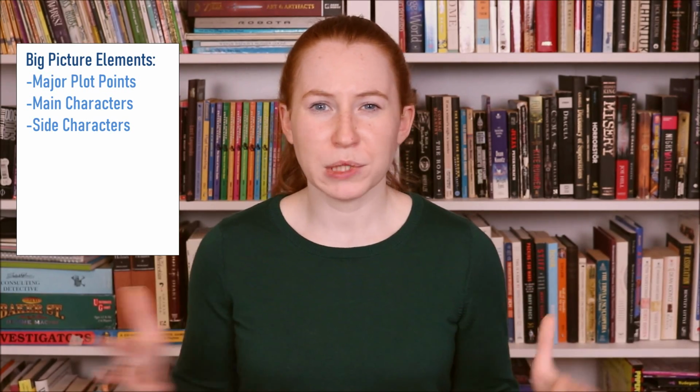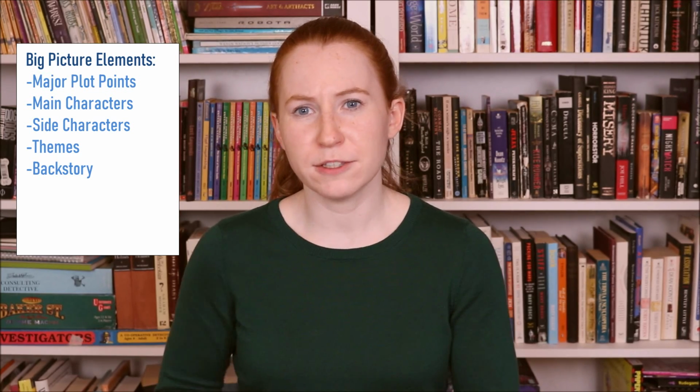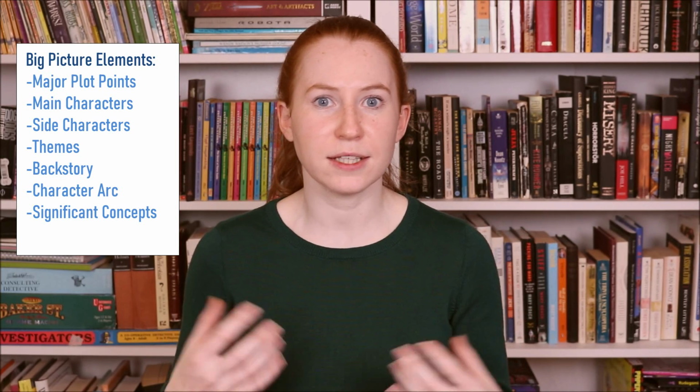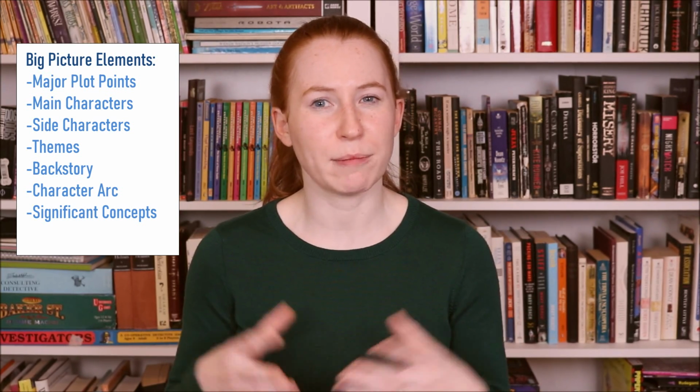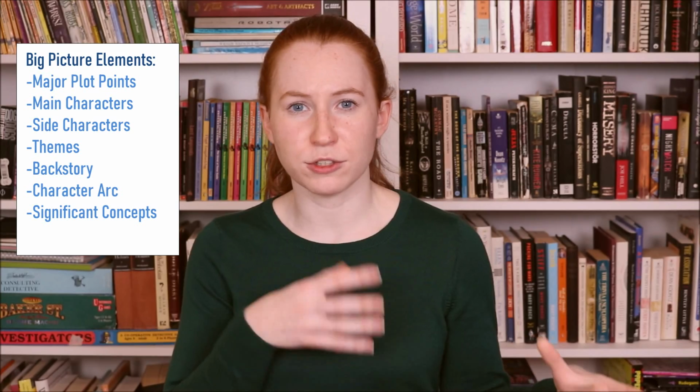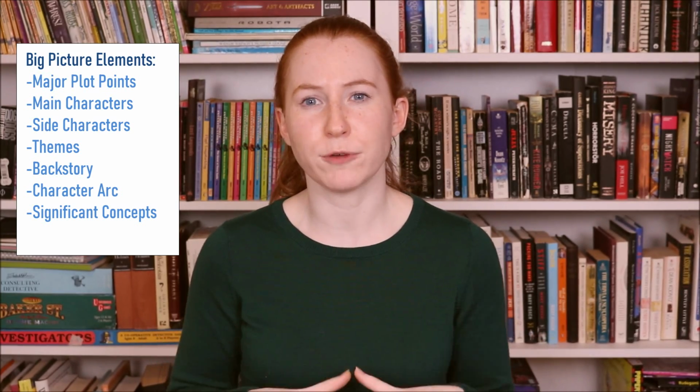The major characters and the major side characters. I wouldn't put characters that appear in less than 2 scenes. It's just too much. It's not necessary to focus on those details just yet. So try to focus on primary characters and significant characters, themes, pieces of backstory, the character arc. I would also recommend that you categorize into the love, hate, or indifferent any concepts that are significant. This may be more relevant if you have a magic system, say, or technology that works in a particular way. How that technology works, how those magic systems work, I think it's helpful to categorize that as well.